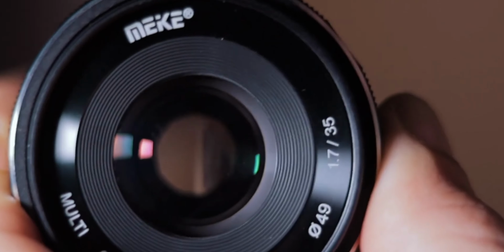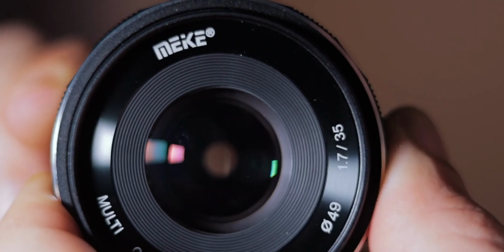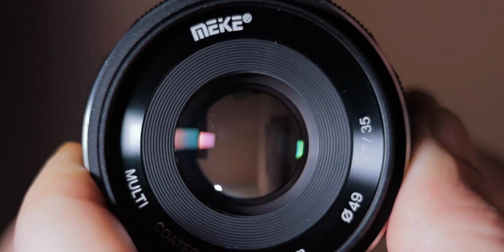It determines how much light is allowed to pass through the lens and hit the sensor. The more we close it, the more we lose light. The more we open it, the more we let the light in. Aperture determines also the depth of field. The higher the aperture number, like f8, f10, f12, and so on, the more everything will be in focus.